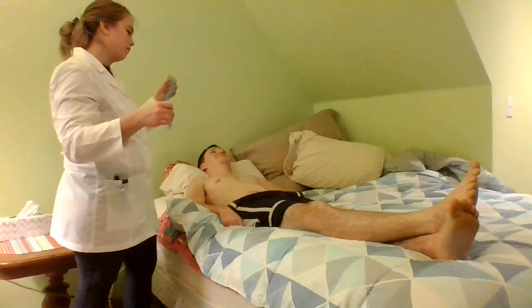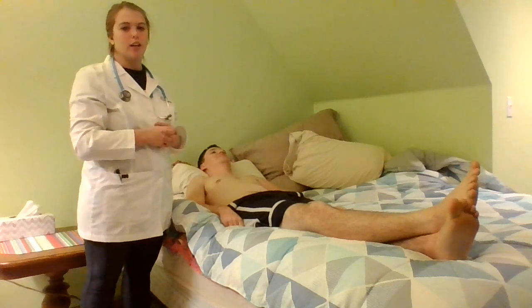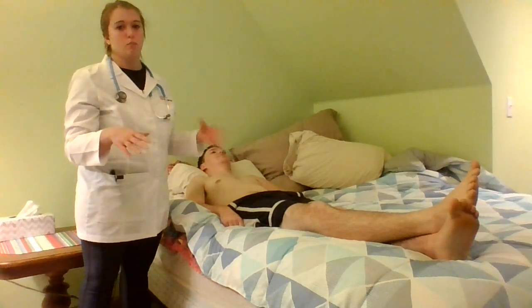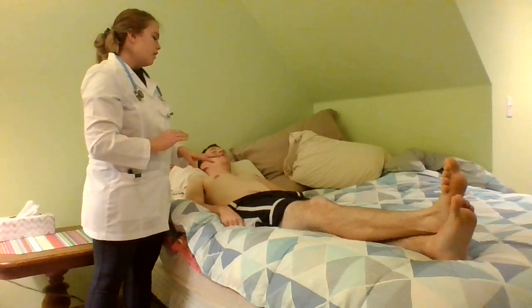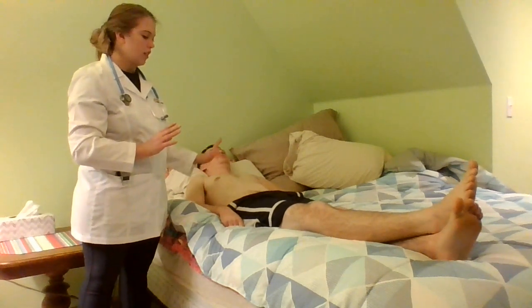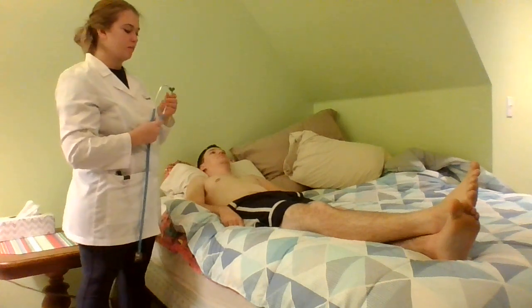My patient has a normally active bowel sound, so that's a good finding. Normal bowel sounds will be anywhere from 5 to 35 sounds per minute, and my patient does fit that, so that's a good finding. Next, I'm going to auscultate the aortas in my patient's abdomen, starting with the abdominal aorta.